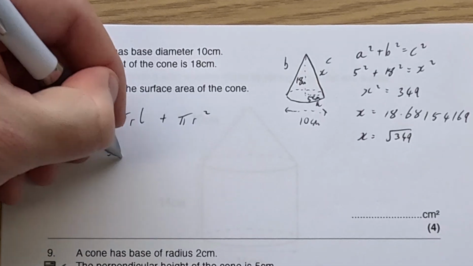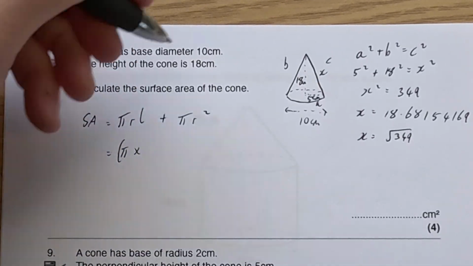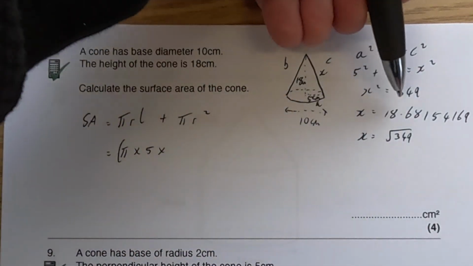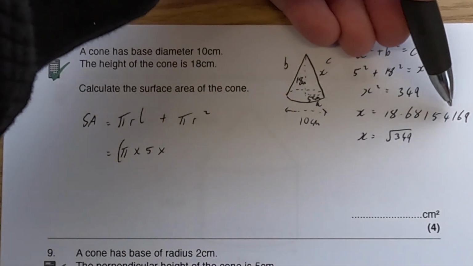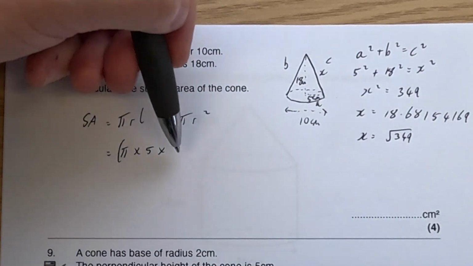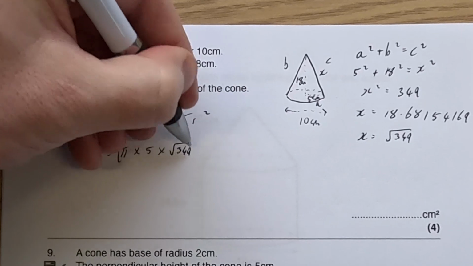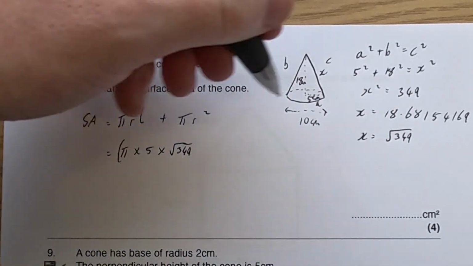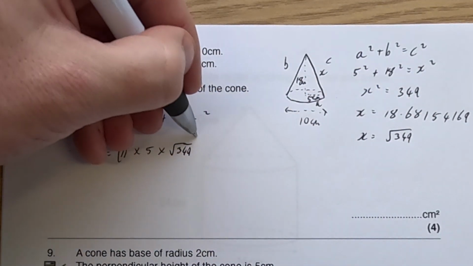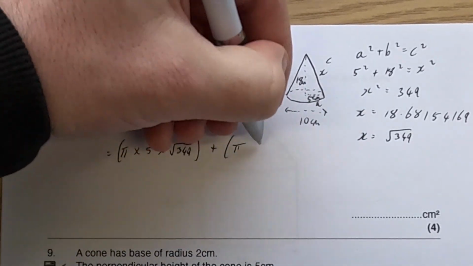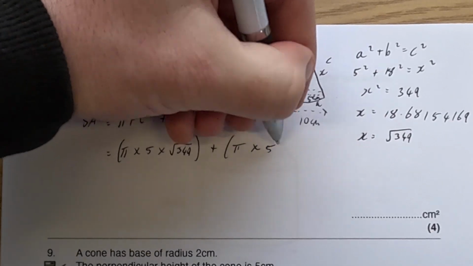So let's work this out. That's going to be pi multiplied by the radius of the base, which is 5, multiplied by the slant height, which is our 18.68154169. You could write that out if you wanted to, but I'm just going to write the square root of 349 instead. You could write the whole thing down if you wanted to. And then close brackets for the first part, and then plus the area of the base, which is pi multiplied by the radius, which is 5, squared.